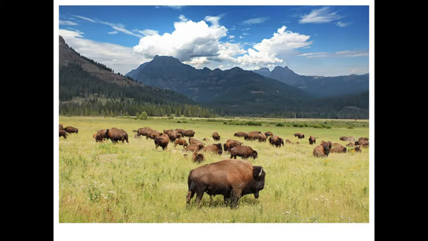I was lucky enough to spend about 3 years living in Jackson, Wyoming, right at the south end of Grand Teton National Park, which is just to the south of Yellowstone. As a wildlife biologist and tour guide, I took people out every day to try and find these big, charismatic animals like bison. It was very much like a North American safari.